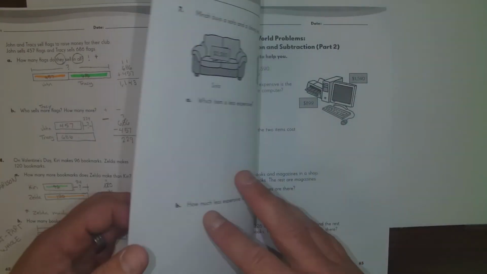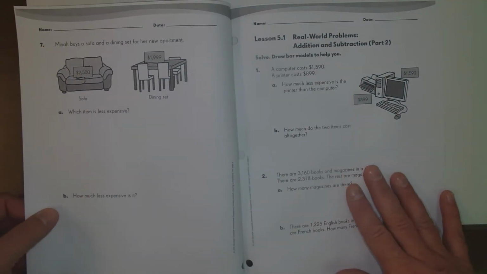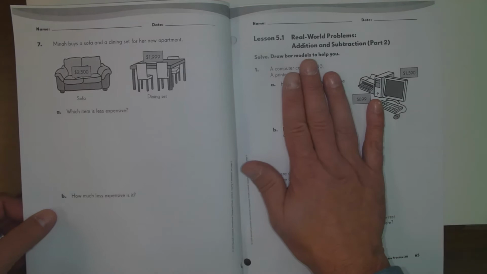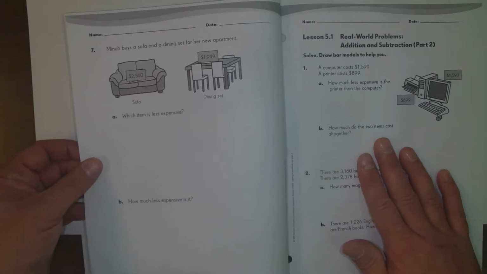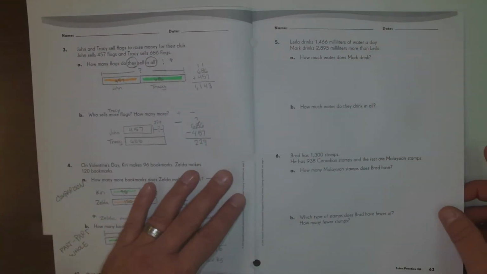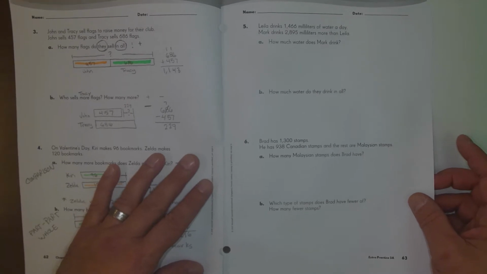So today you're going to complete both of these pages. We're not going to go into 5.1 yet, just page 63 and 64. So I'm going to pause to get myself set up here, and then we'll go ahead and get started.